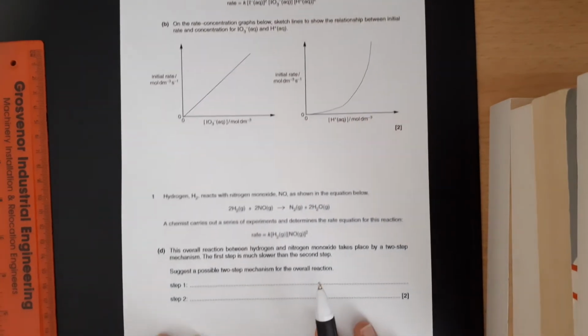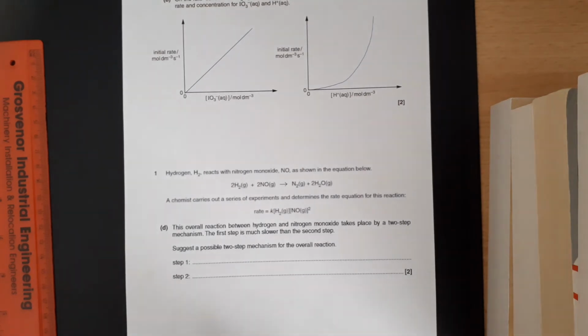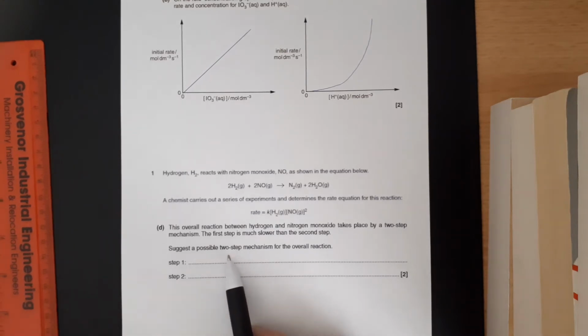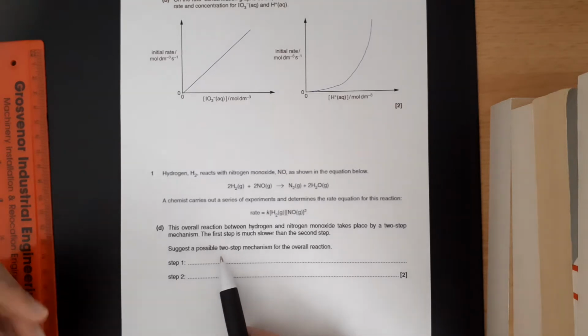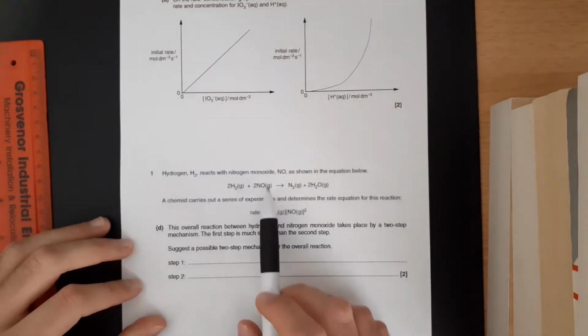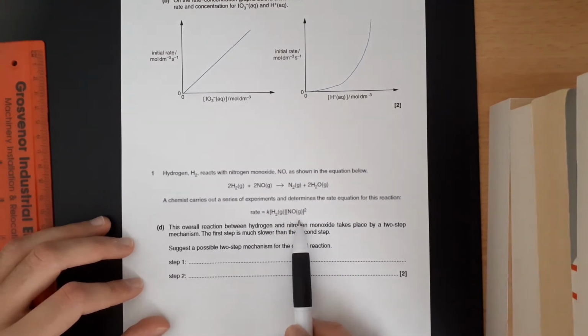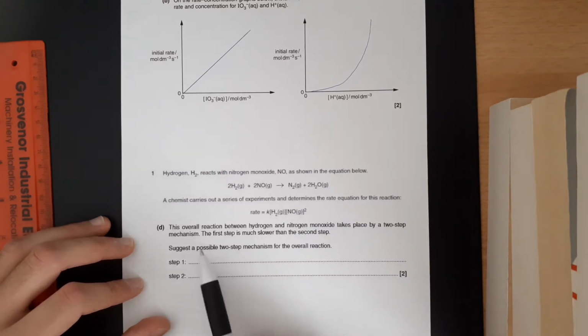Okay, the second bit of the question here, this is actually a totally different question. We've got another example here of a question about rate determining steps and suggesting a mechanism. And again, this is a very similar question to the one from the previous video. So hopefully you can start to get comfortable with these kinds of questions, and you can know what to expect if this type of question comes up. Again, they've given us an equation here and they've told us the rate equation. We can see that the H2 is first order and the NO is second order.